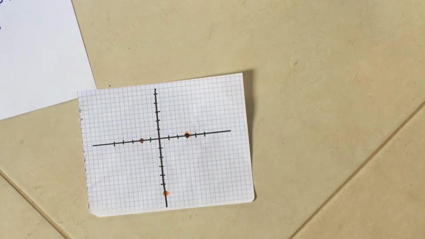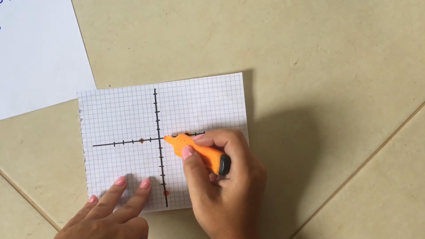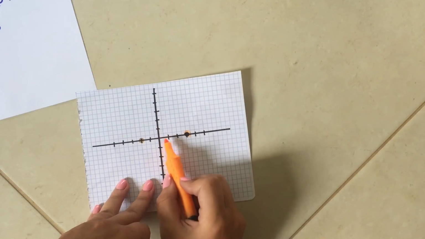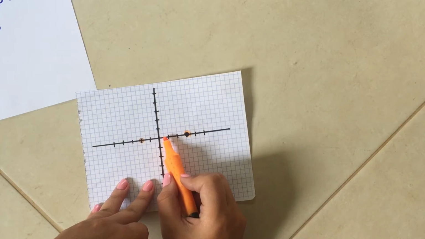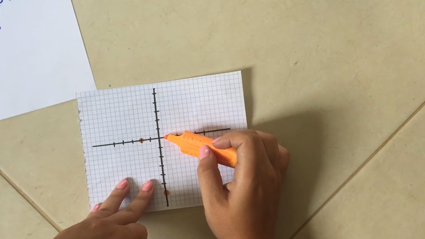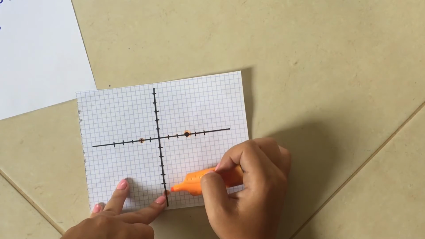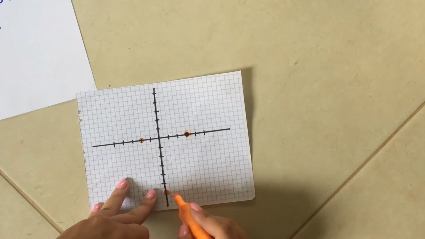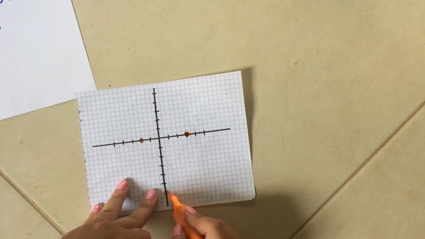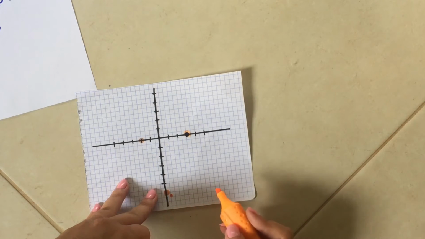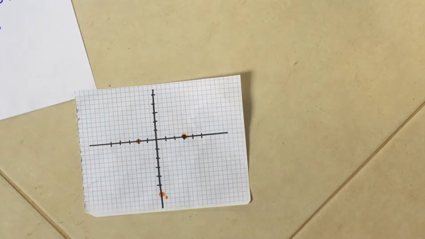Now, our vertex, since we know that too. Vertex is 0.5, which is right here on the graph, and negative 6.25. So negative 6, and our vertex must be right about here. Okay. So what do we do now?